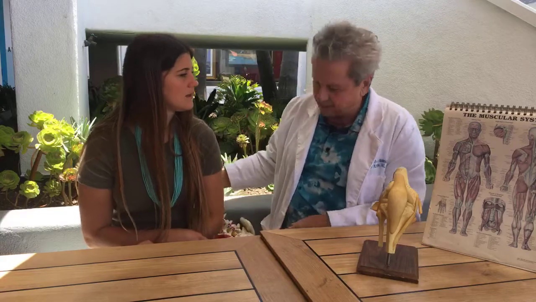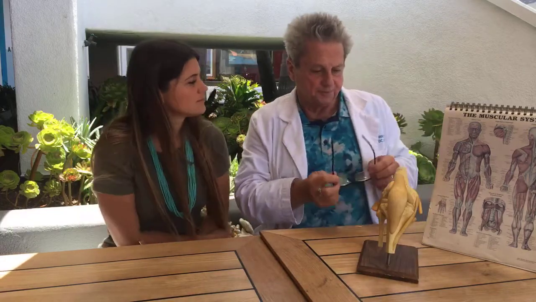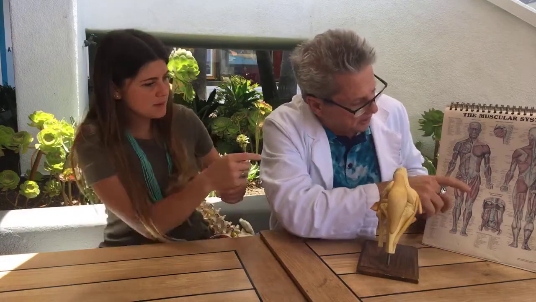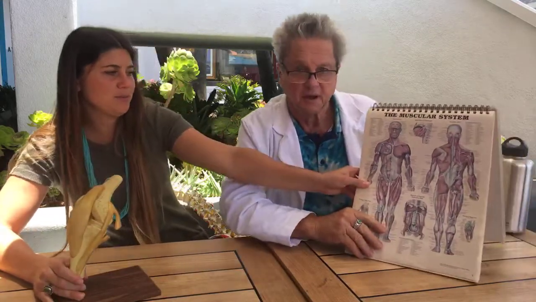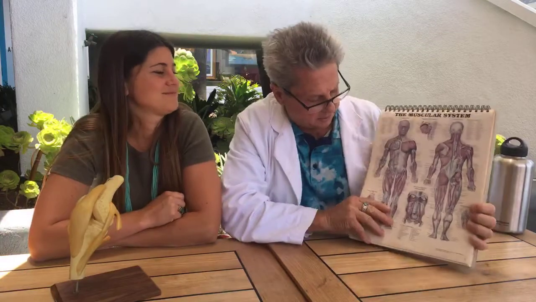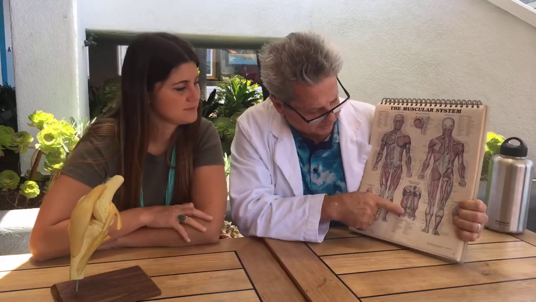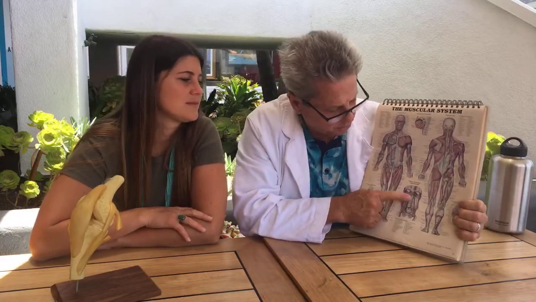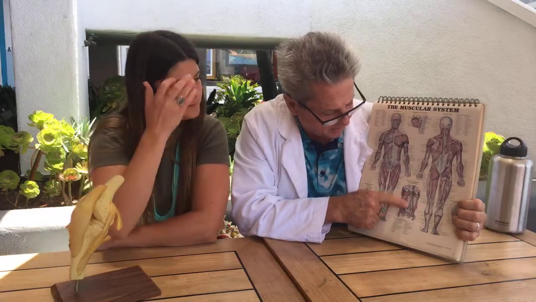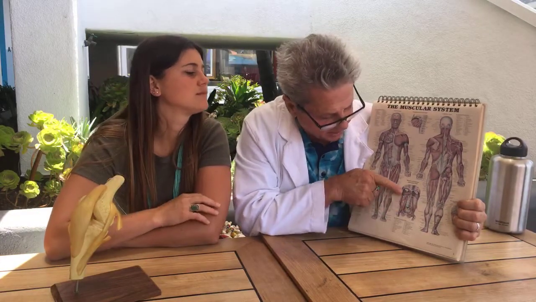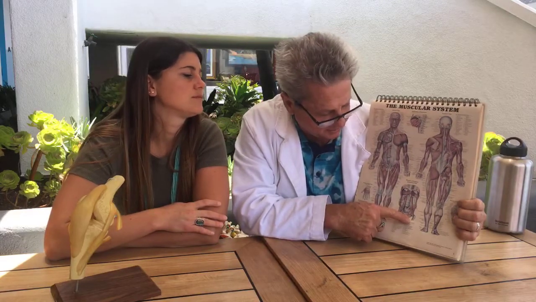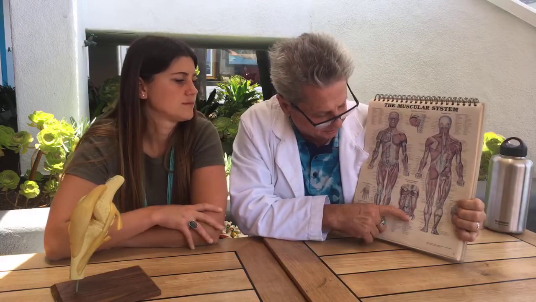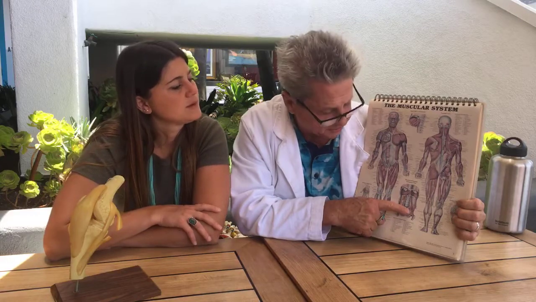This is the psoas muscle. It's a hidden muscle to most people because it's underneath the intestines. It attaches to the lumbar spine and to the lumbar discs, and it goes underneath the inguinal canal and comes down on the inside of the hip down in here. So it's called a trunk flexor.